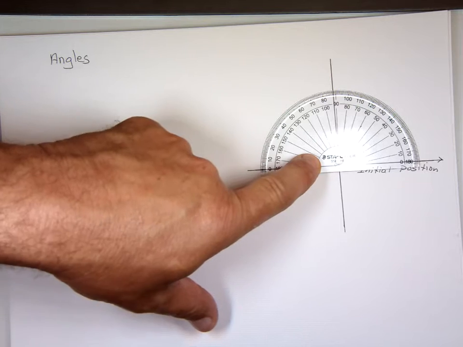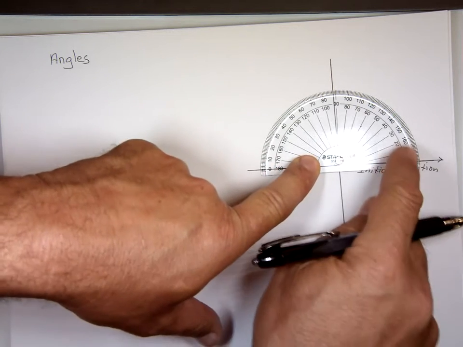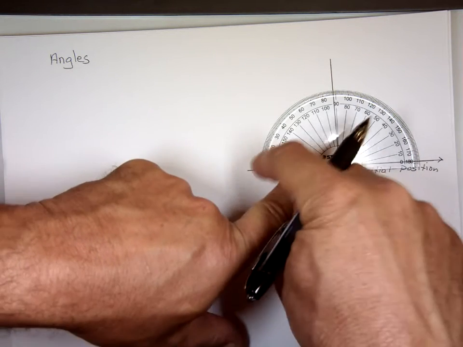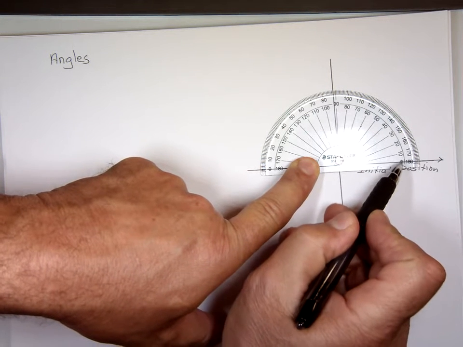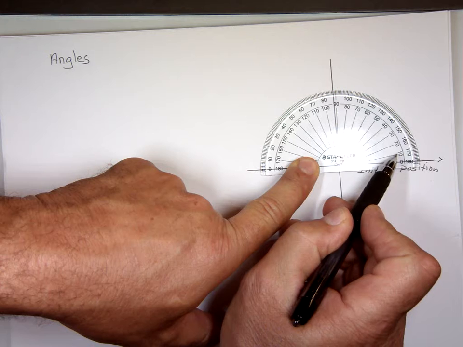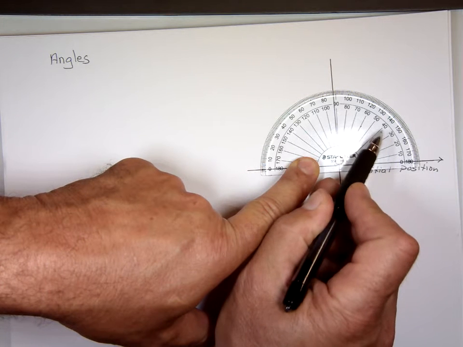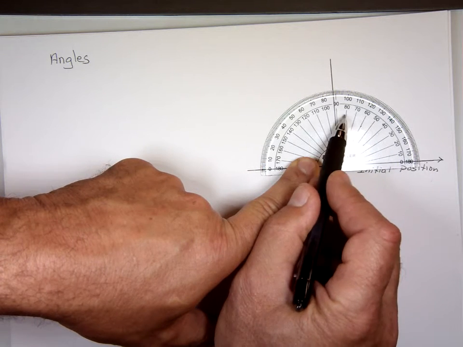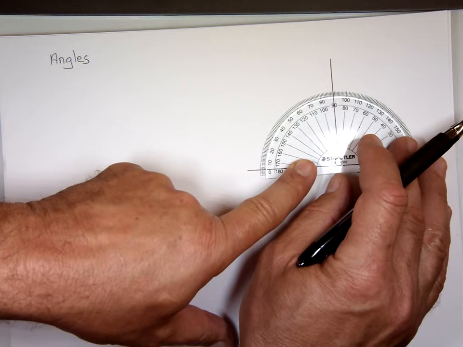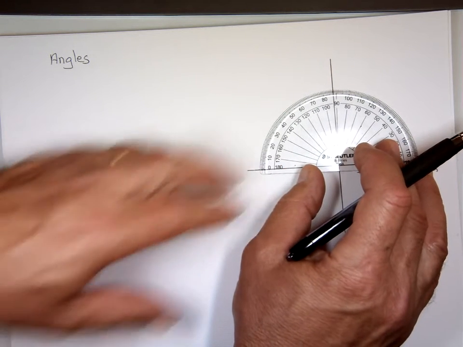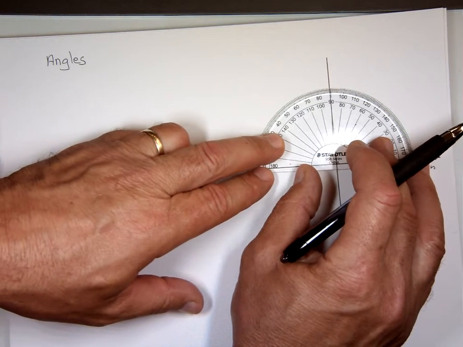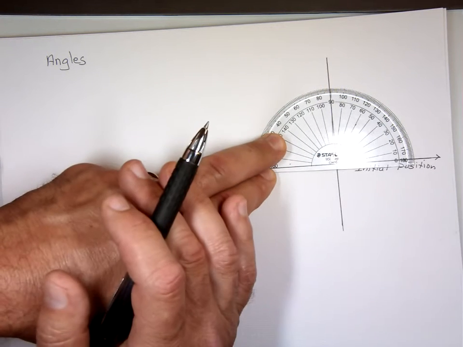And the way this one reads, it reads both ways. It reads going this way, and it also reads going that way. That's why you see two sets of numbers. Notice when you're traveling this way, that's 0, 10, 20, 30, 40, 50, 60, 70, 80, and there's the 90 degree. So I didn't do a good job with my axes. They're supposed to line up, but I screwed up a little bit there.